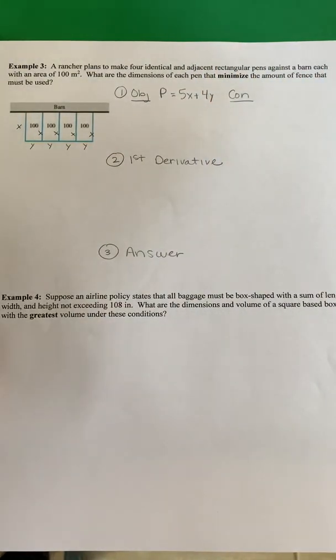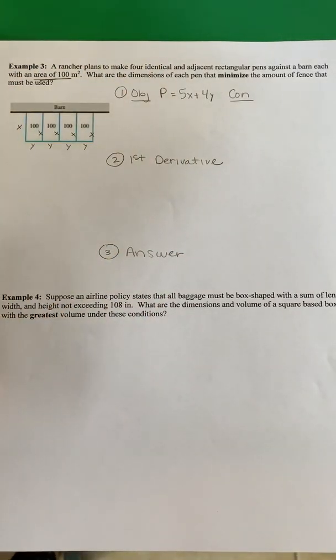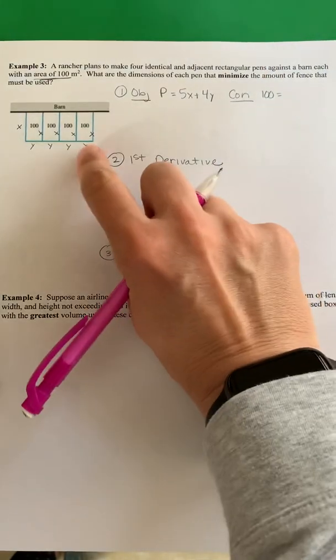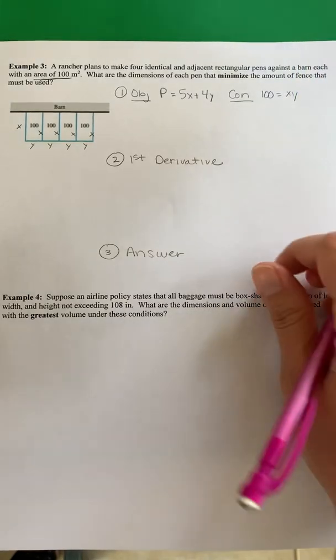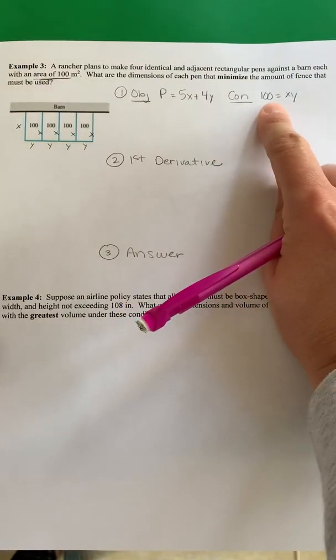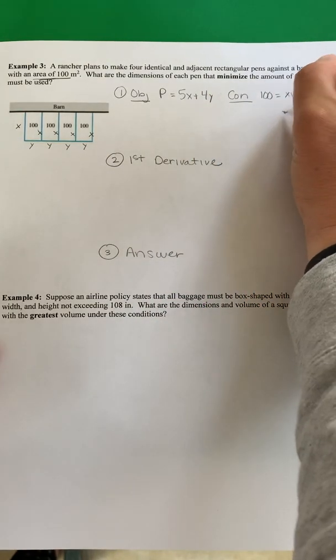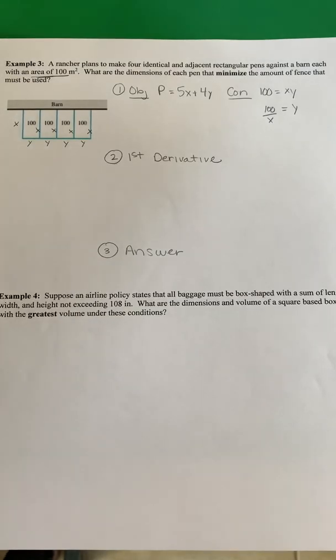Okay, so my constraint is that each one has an area of 100 square meters. So I know that 100 is equal to, if I look at the area, X times Y. Now I'm going to use this constraint equation to get rid of one of my variables. It doesn't matter which one. I'm going to go ahead and solve for Y. So I get that Y is 100 divided by X.